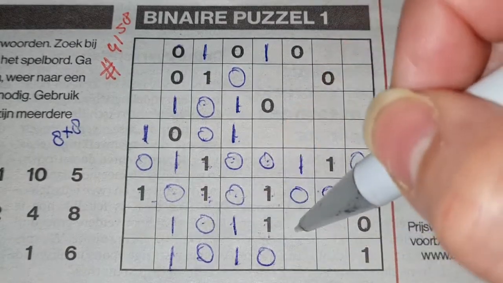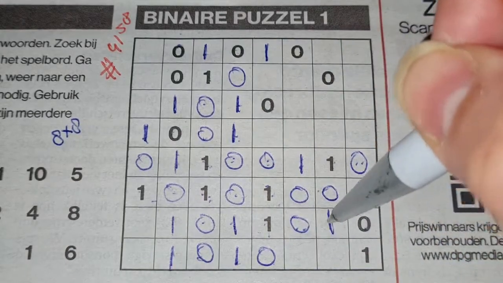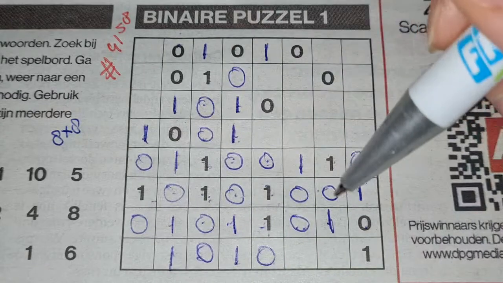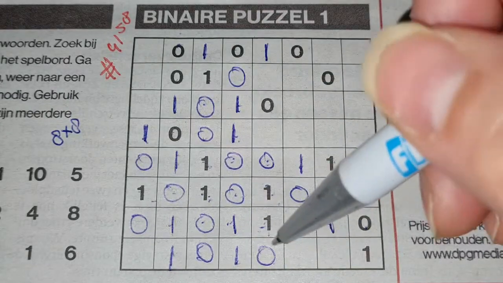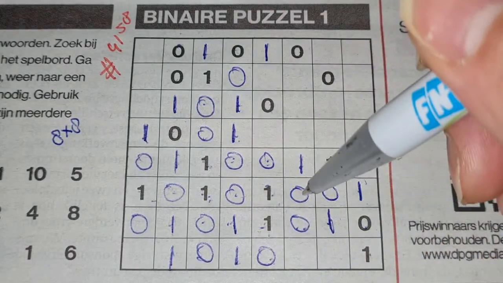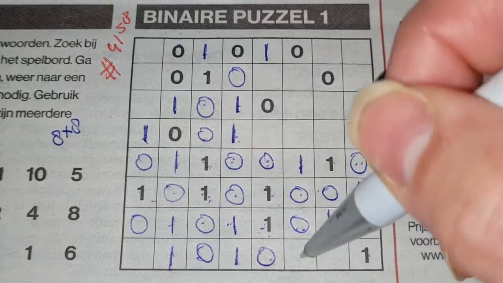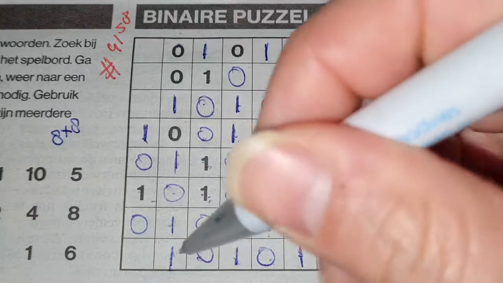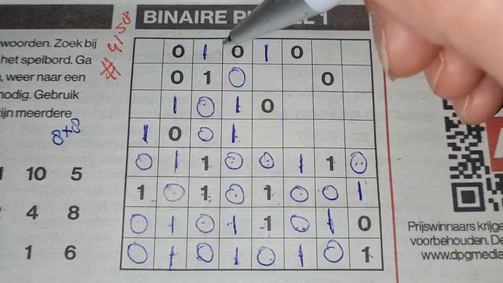Double one, here no, there no. Between two 0s comes a 1. Four ones we have here, so the rest are 0s. And I know between a 0 and a 1... Oh, wait. Double 0, here one, there one. Between two ones comes a 0. Four ones we have here, so the rest are 0s.